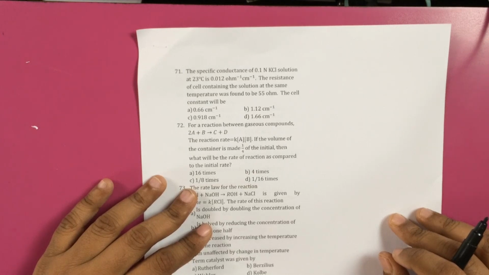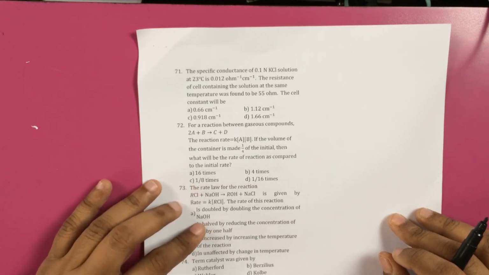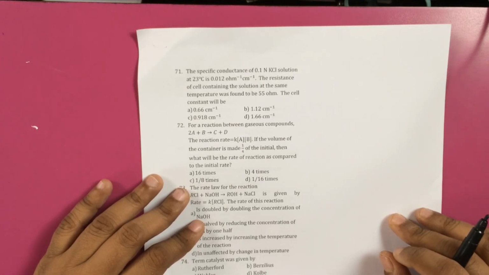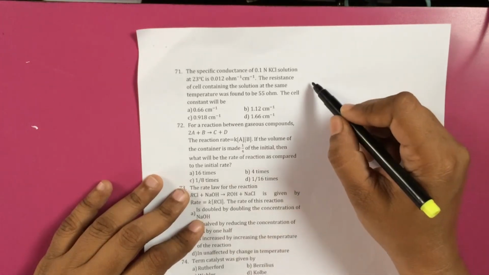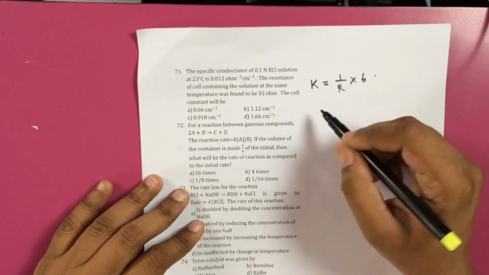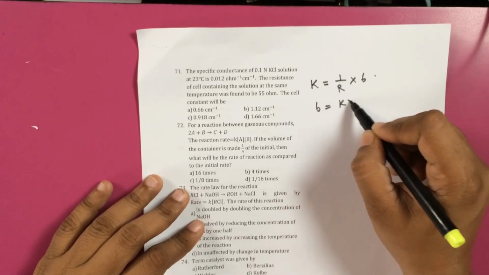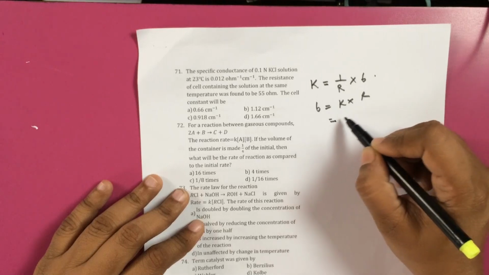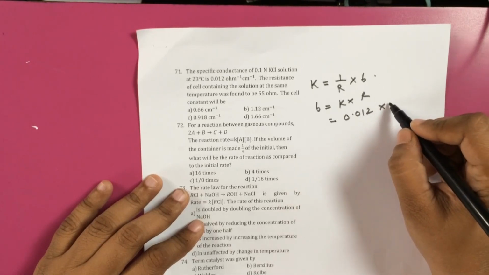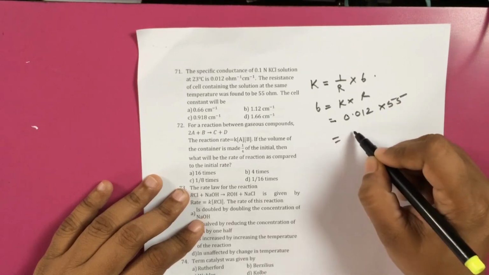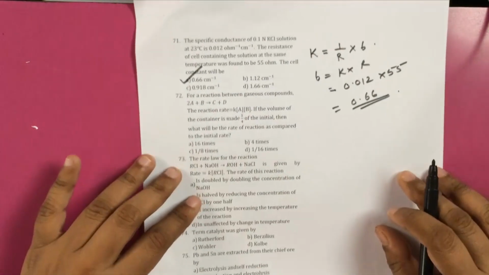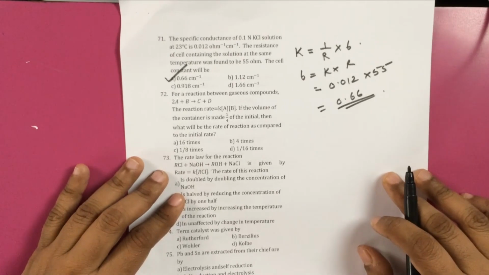The resistance of the cell containing the solution at the same temperature was found to be 55 ohm. Cell constant we need to calculate. We have a formula, specific conductance, that is K equals 1 upon R into cell constant. Therefore cell constant is equal to K into R. K is given to us, that is 0.012, and the resistance is given to us, that is 55. So this comes out to be 0.66. Hence answer A.